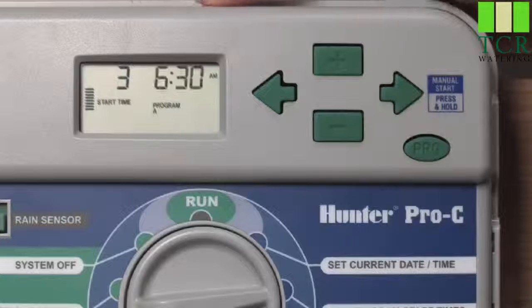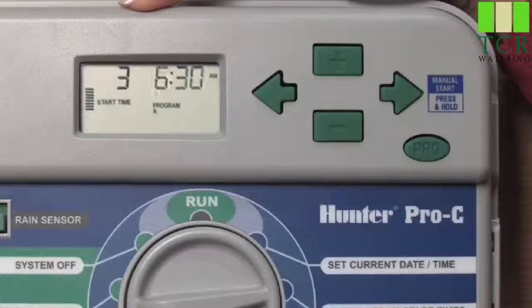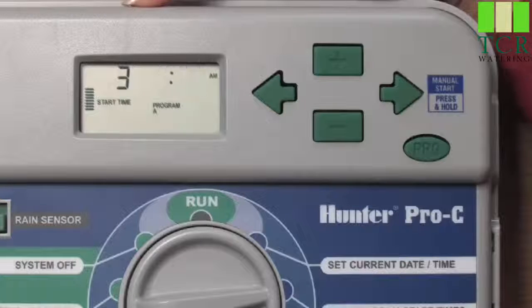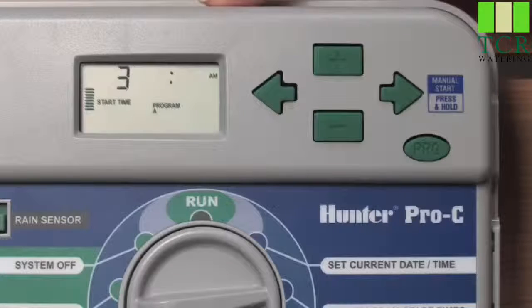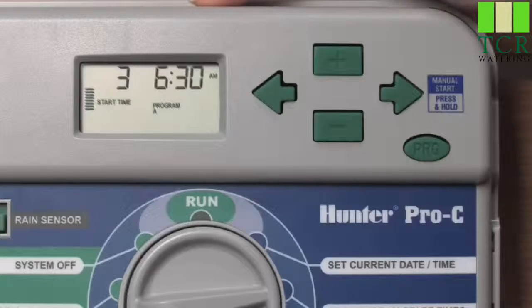We press the right arrow to advance to the third start time, and we notice that we have another starting time at 6:30 a.m. By the way, these are not your stations, just in case you were thinking that these are your stations. They are not. They only represent the number of times that you can possibly water in a day. So here the person who programmed it was probably thinking that these were the station numbers, but they are not.